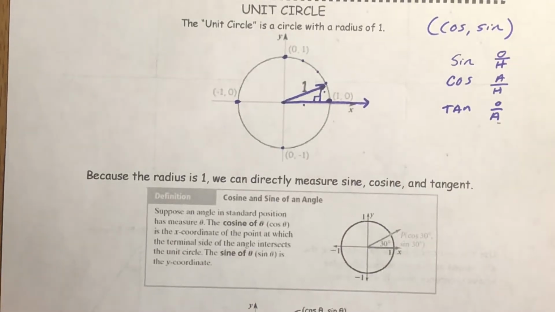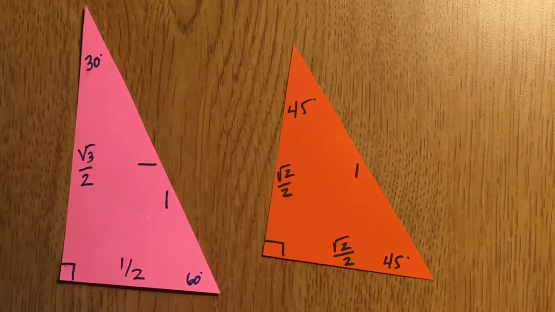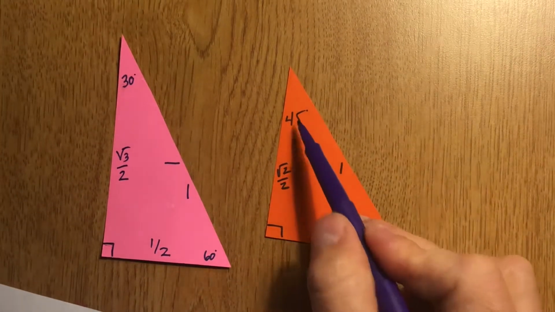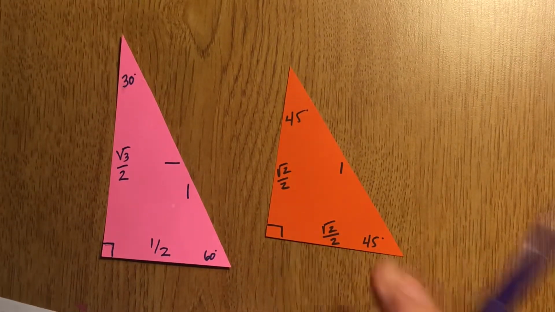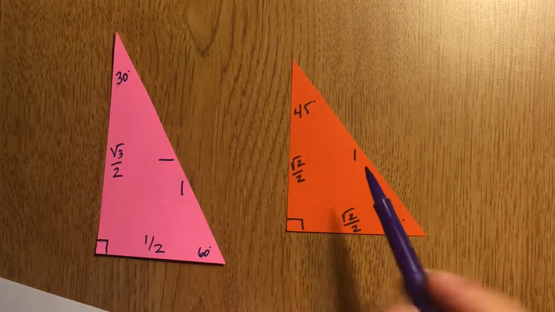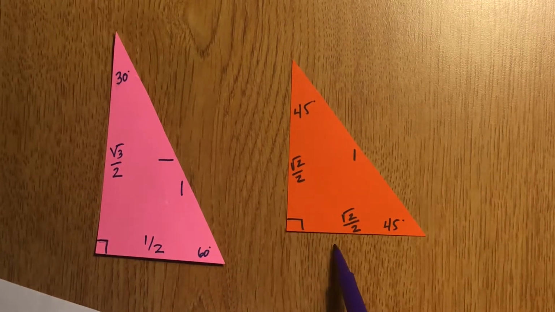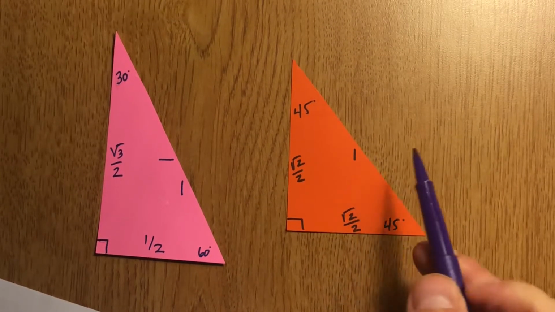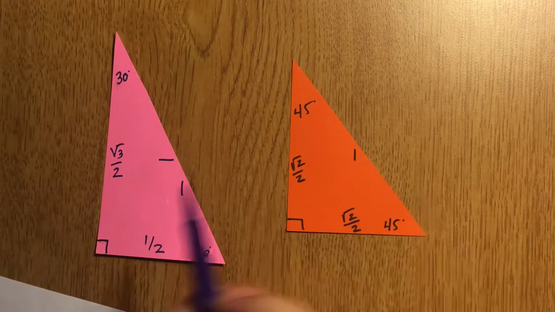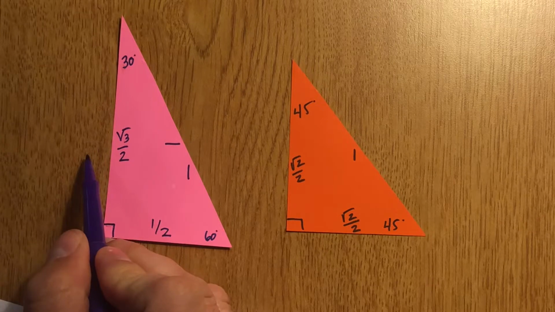I made these up. If you remember, these are our 2 special right triangles: the 45, 45, 90 and the 30, 60, 90. The relationships, remember, are S, S, S root 2, and then S, 2S, and S root 3.